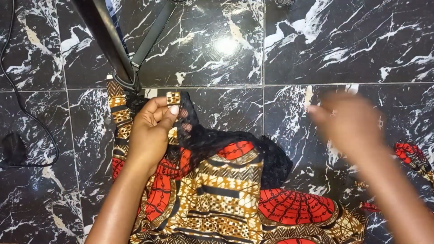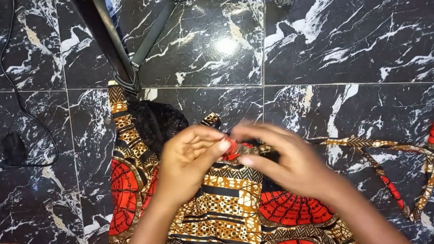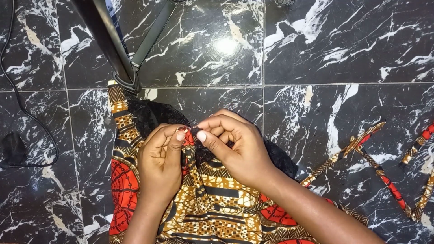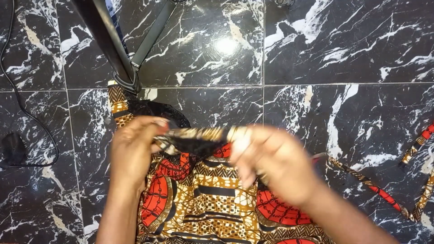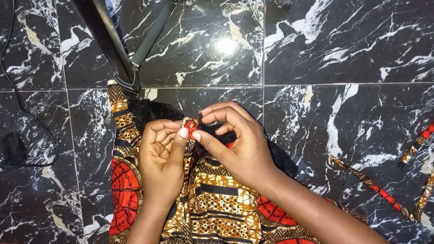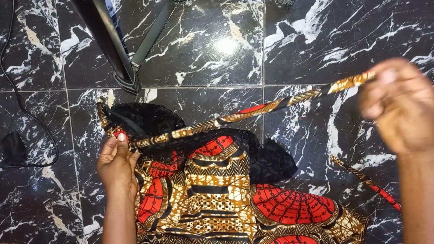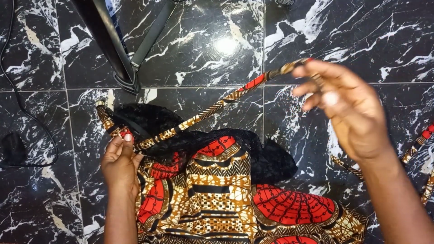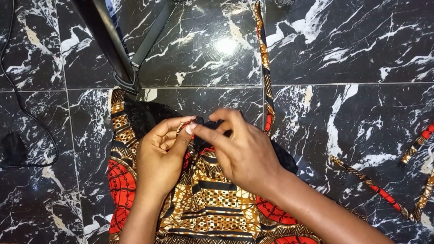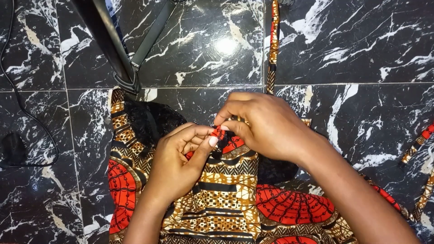So the next thing I'm going to do now is, if you look closely at the clothes, we have a rope at the back. So that's the next thing I'm going to go ahead and join. I'm going to join it to this neck area of mine. Mine is not bold. You can decide to make your own wider than mine. Just cut out a strap as long as you want, as broad as you want. Go ahead, join it, turn it out, then attach it to your neck area. So I'm going to go ahead and run a stitch here, then pull it up.